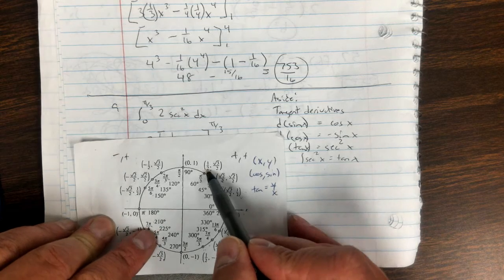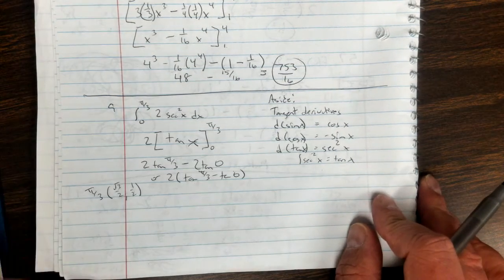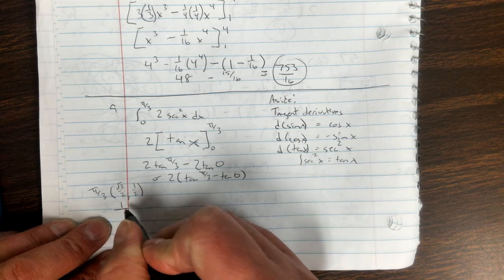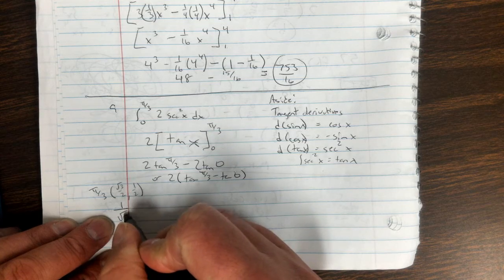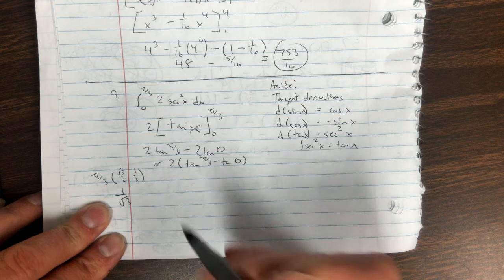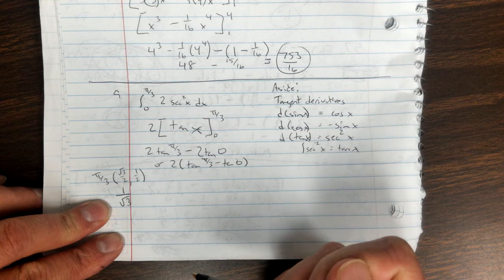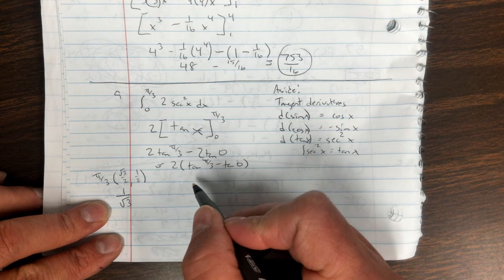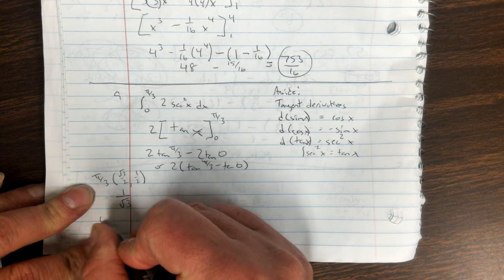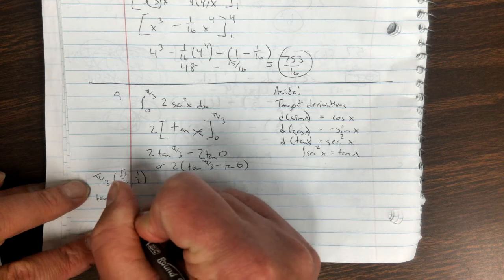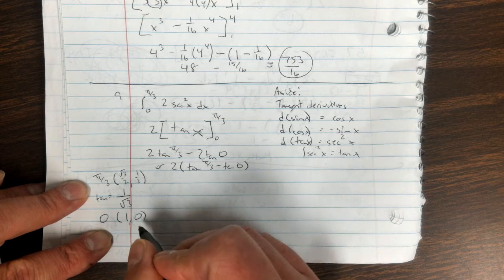So we take this one, divide by that one. So this would be 1/2 divided by square root of 3 over 2. Now your 2's cancel. It's just 1 over square root of 3 for that. So tangent of 0, well 0 has the ordered pair 1, 0, and so the tangent would be 0.